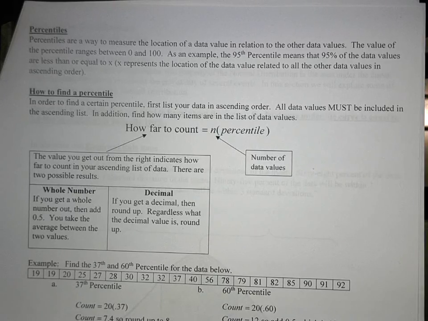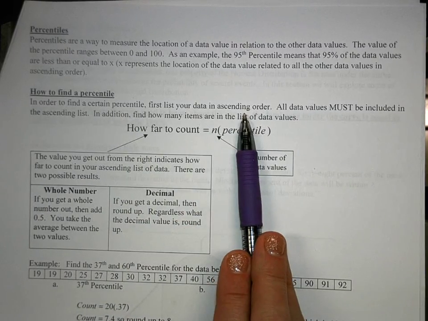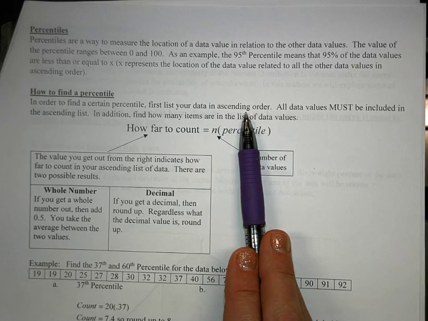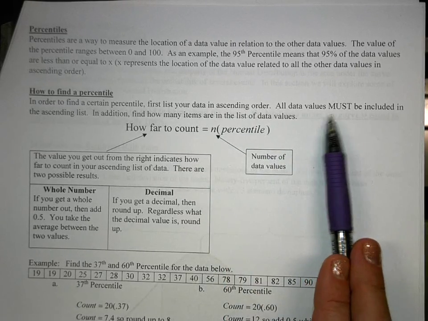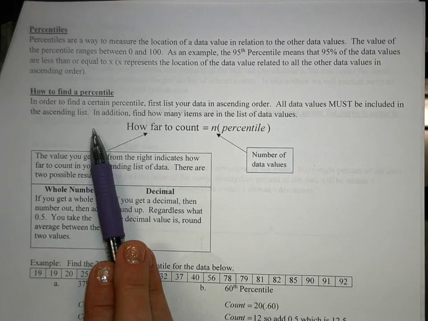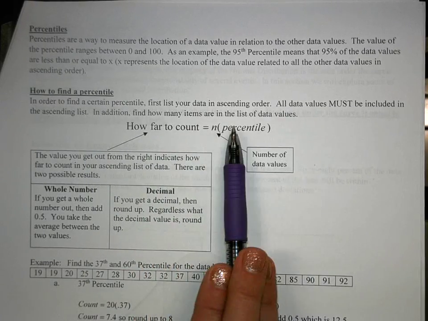X represents the location of the value related to the other data values in ascending order. So, how you find a percentile. In order to find a certain percentile, first you need to list your data in ascending order, which we've been doing for our 5-number summary and almost everything we've done so far this unit. All data values must be included in the ascending list. In addition, find how many items are in the list of data values.